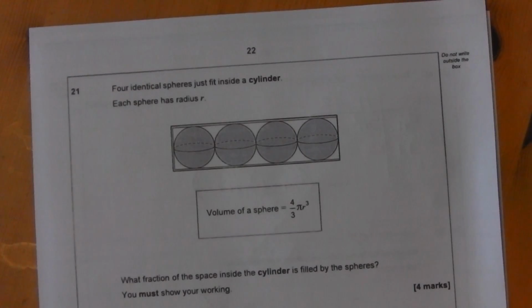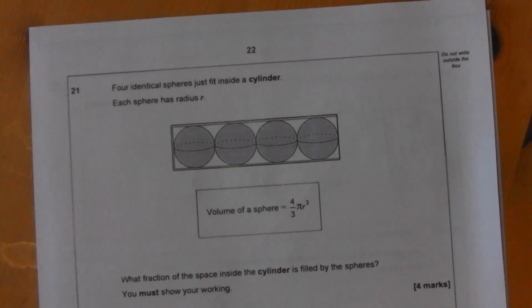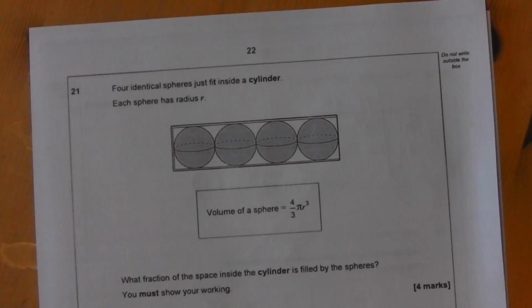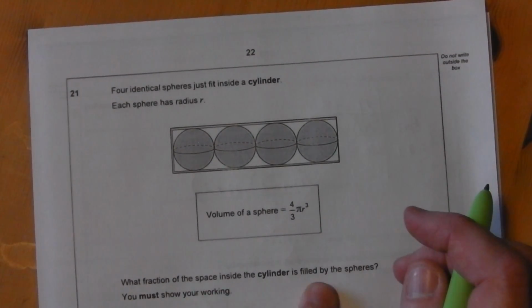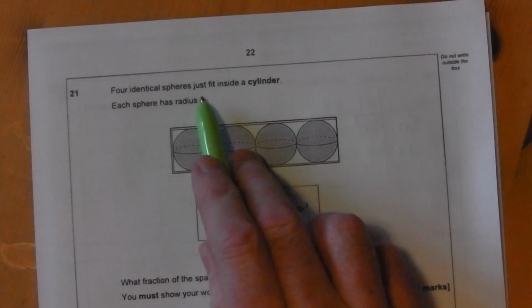Now, question 21. They've chucked some nasty things at us in this one, haven't they? But this one's good. So, volume of a sphere. So we want to know what fraction of the space inside the cylinder is filled up by the spheres. It tells us they've just fit.